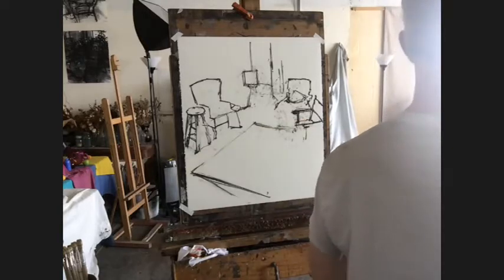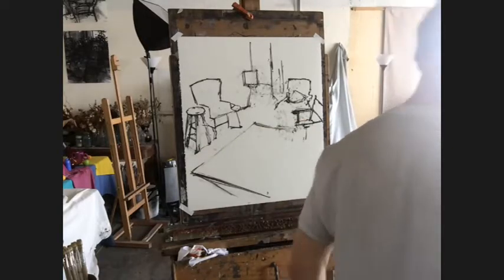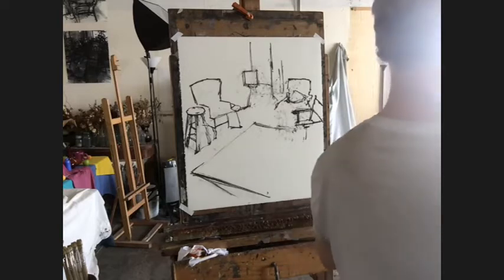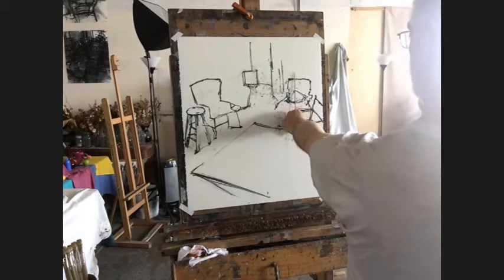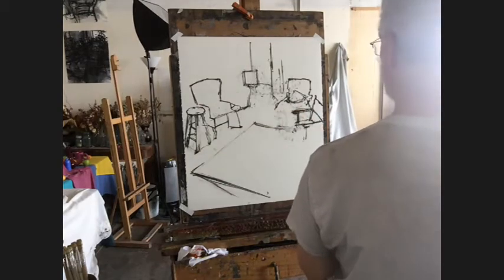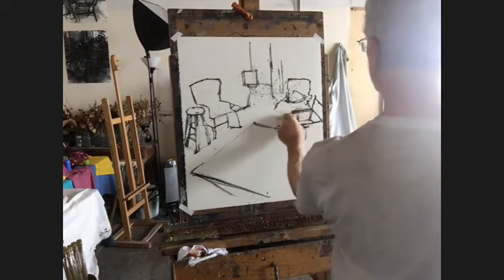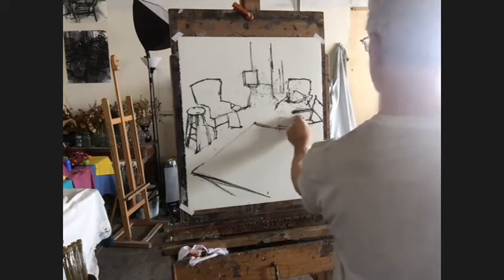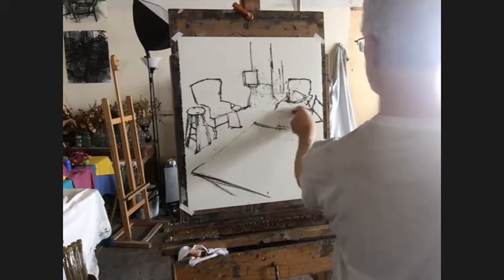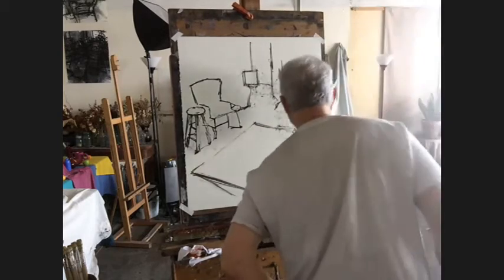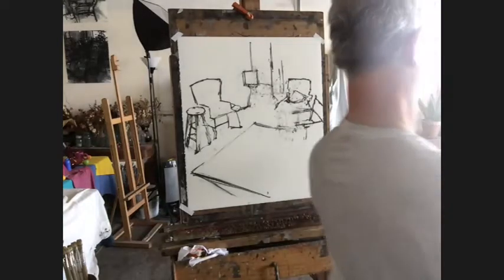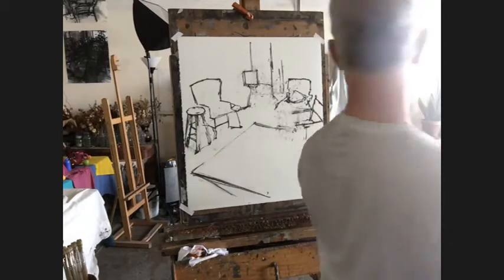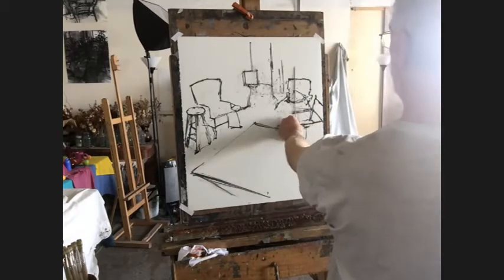No, that's not right. That is not right. What is that? Oh, I got to move that up. That is in the wrong place. It's under here.